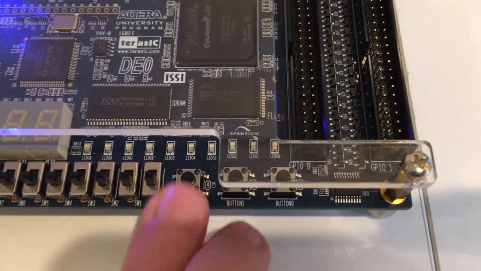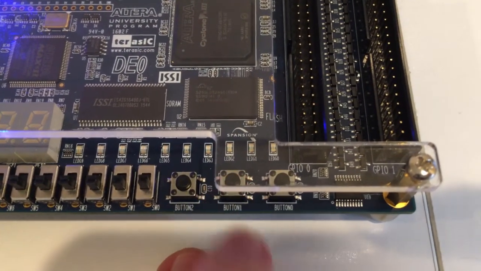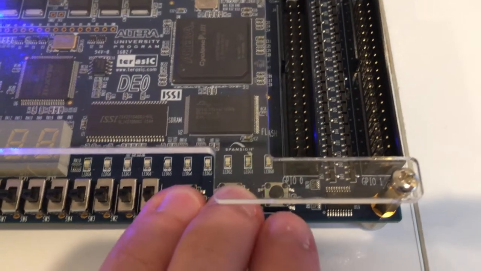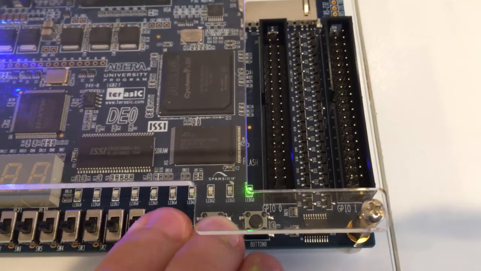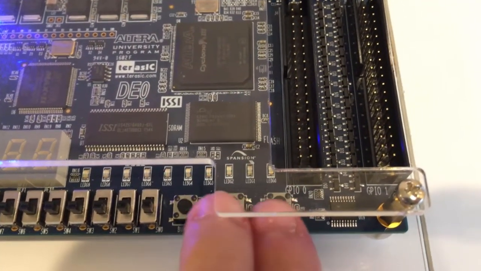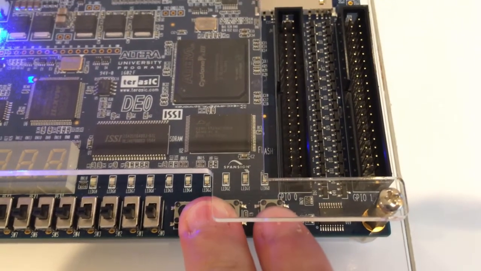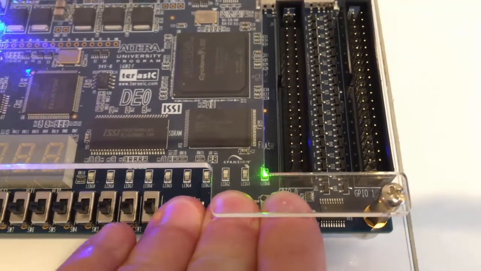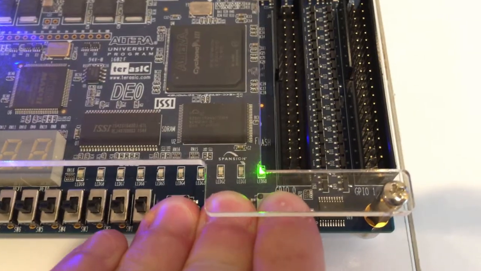If I press either 2 or 1, it doesn't do anything, but if I press them both together, it ORs them together. If I let go of 1, it does that all nice. Compress these 2, it'll still go because of this 1 here. And of course I can press all of them and it's on.